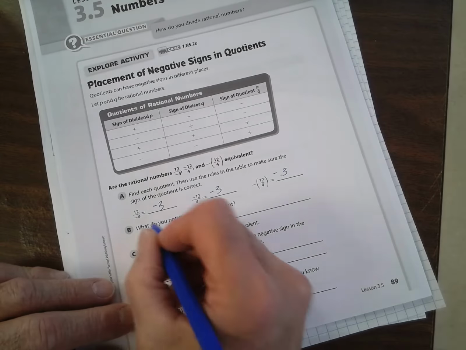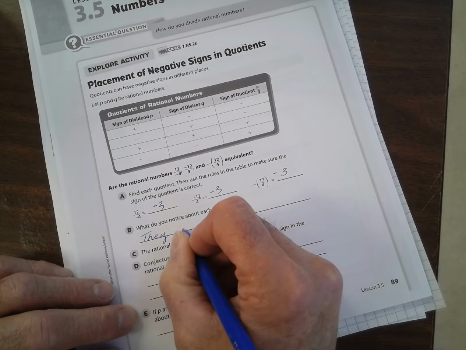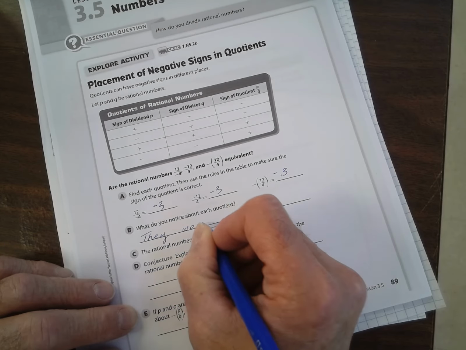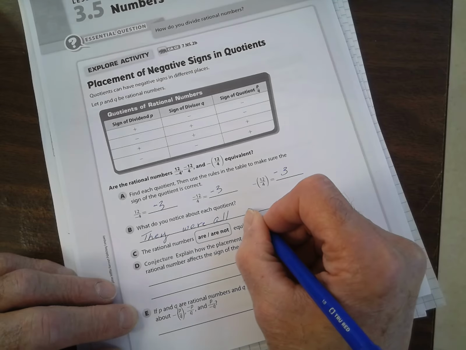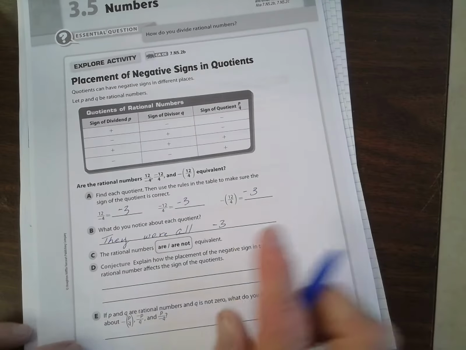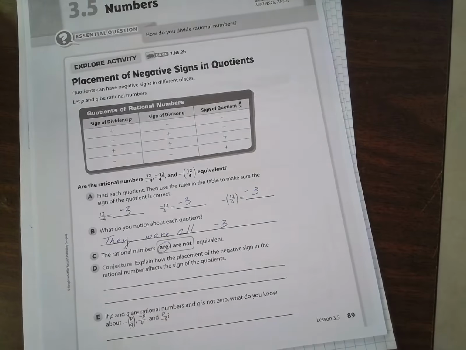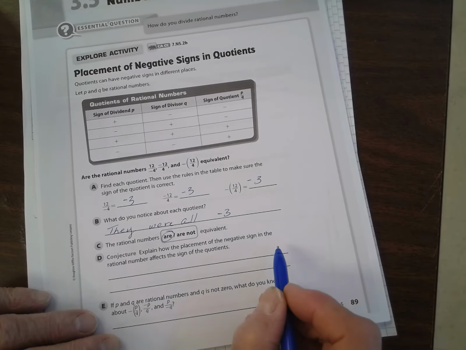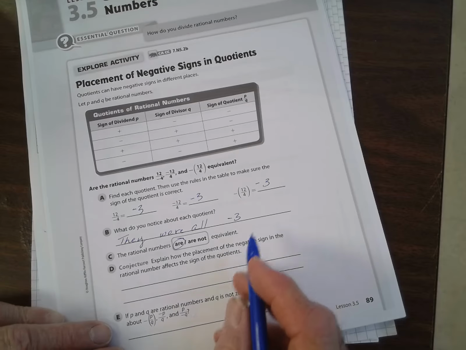What did you notice about each quotient? They were all negative 3. So the rational numbers are equivalent. Explain how the placement of the negative sign in the rational number affects the sign of the quotients.